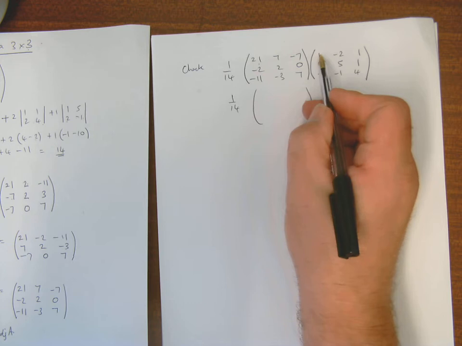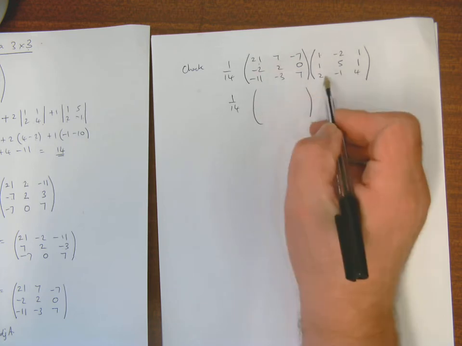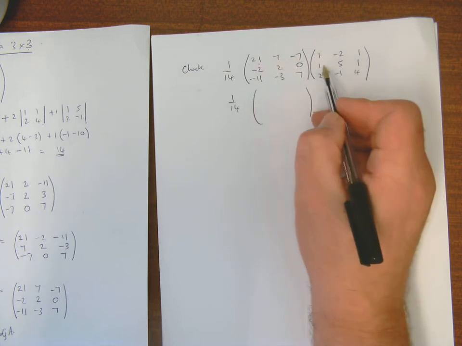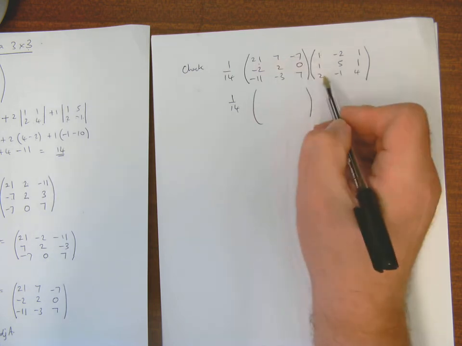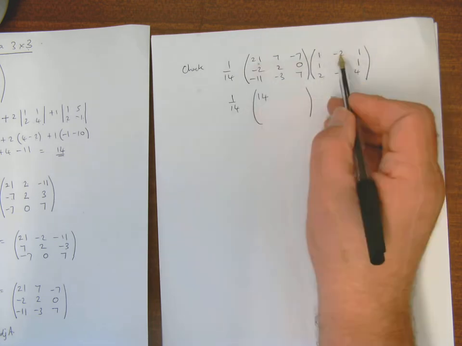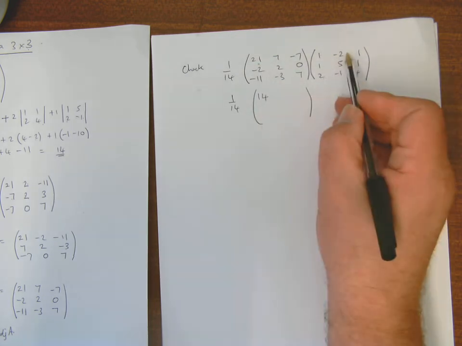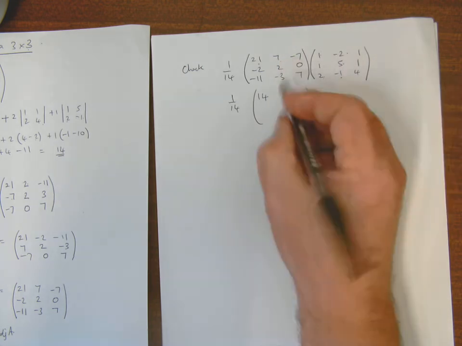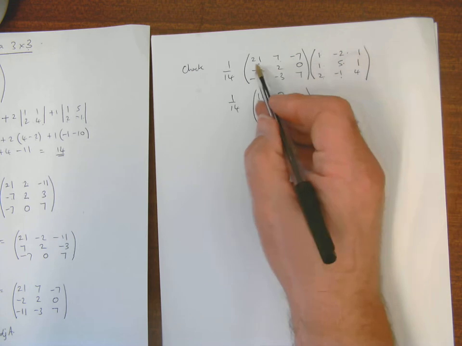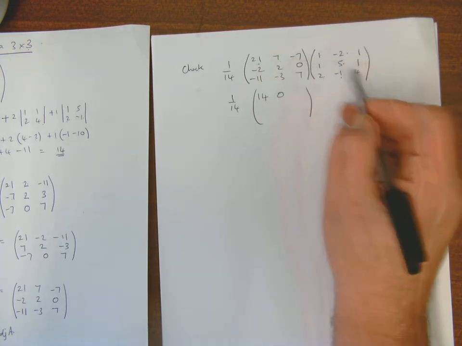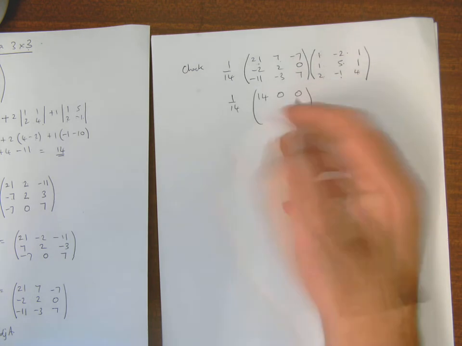So that's 21 and 7 is 28. Take away 14, that's 14. Second one, that's minus 42 plus 35 plus 7, that's 0. End one, 21 and 7, 28 minus 28 is 0.